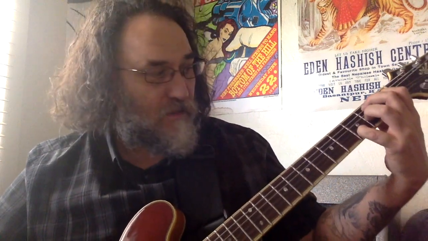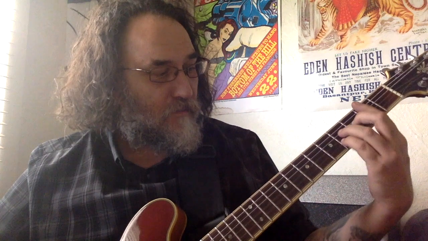So here's your D shape with the 9th. Sharp 9. See that? Can you see it? That's one way to play a B7. It's another way to play the B7.